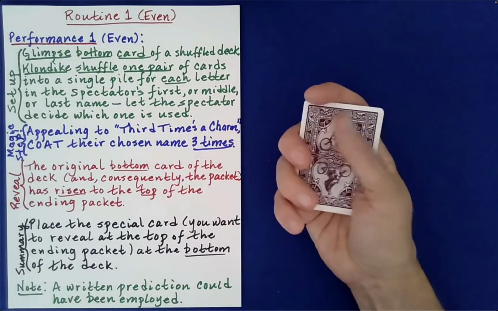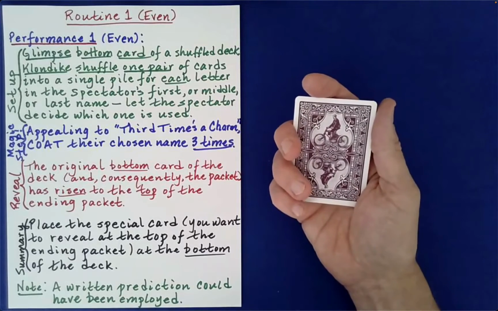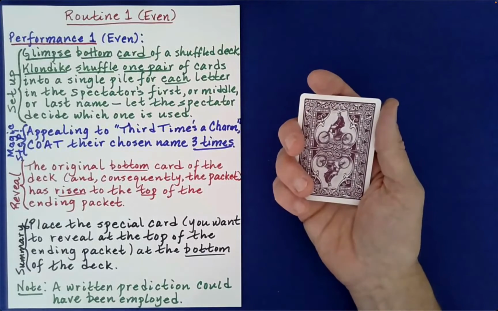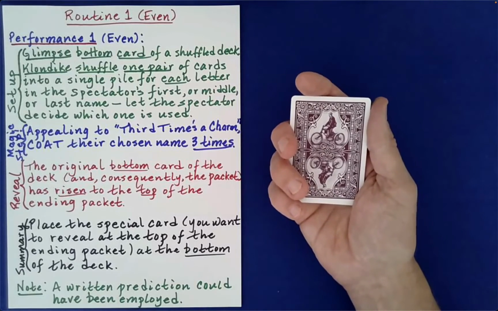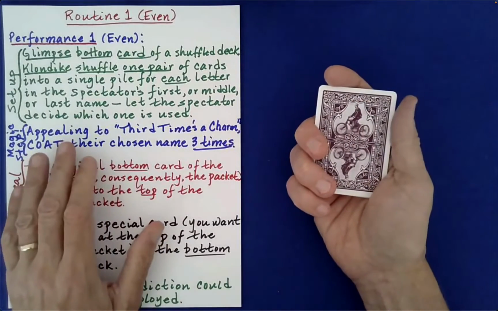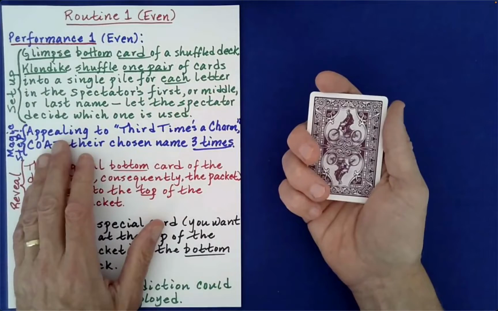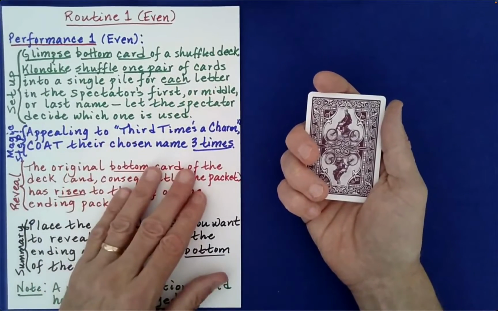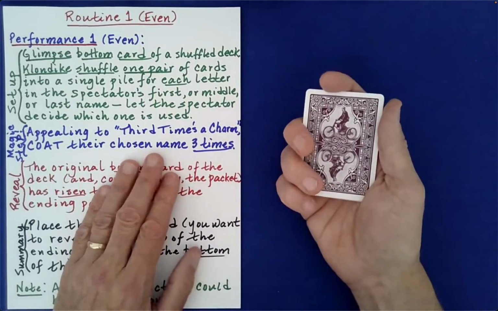Also, it's given us twice as many cards as there are letters in my middle name, because we dealt 2 cards for each letter. Well, that allows us to immediately appeal to the 3rd time's a charm principle, and all I have to do is spell out.